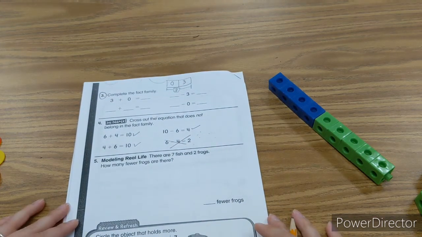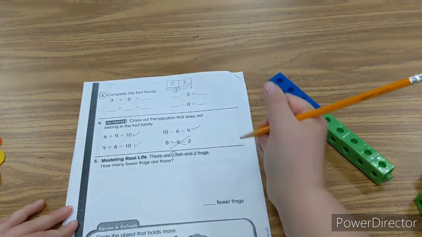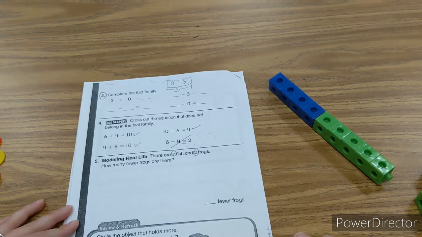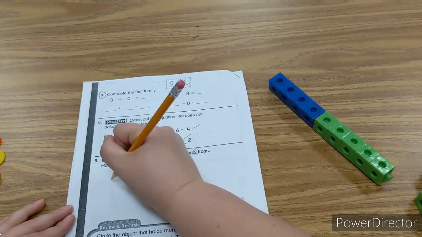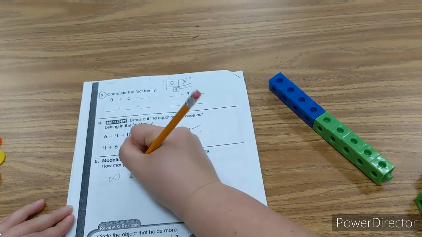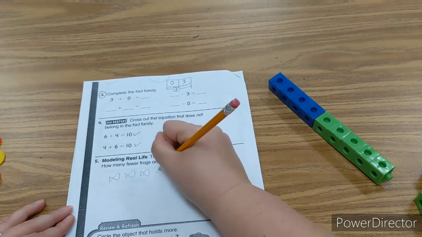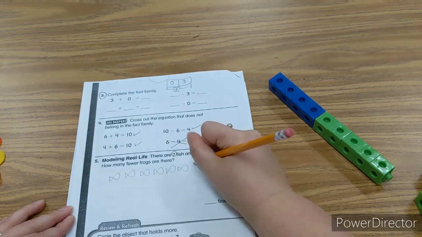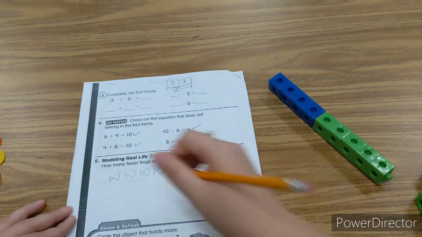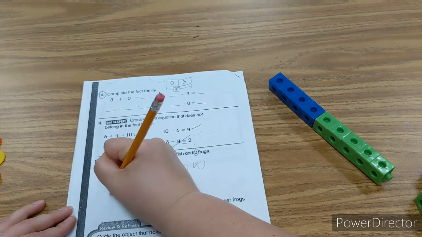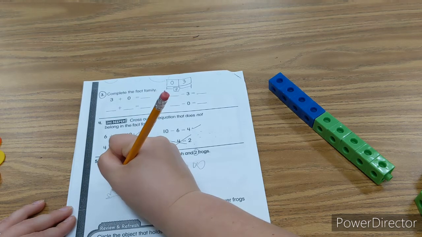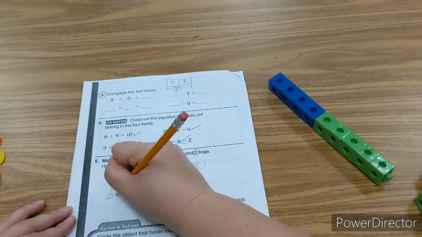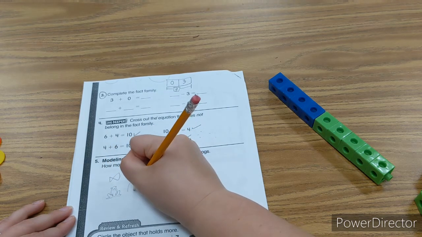Modeling real life. There are 7 fish and 2 frogs. How many fewer frogs are there? Okay. So 7 fish. 1, 2, 3, 4, 5, 6, 7, and 2 frogs. And my frogs aren't perfect, but neither are my fish. I just try my best.